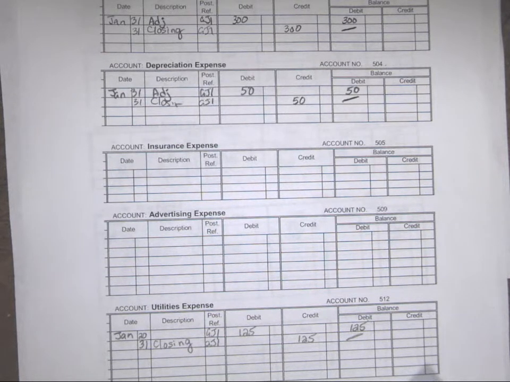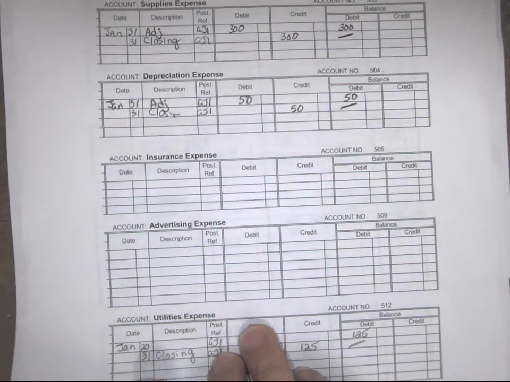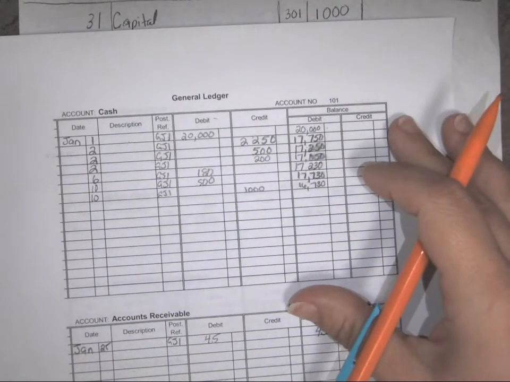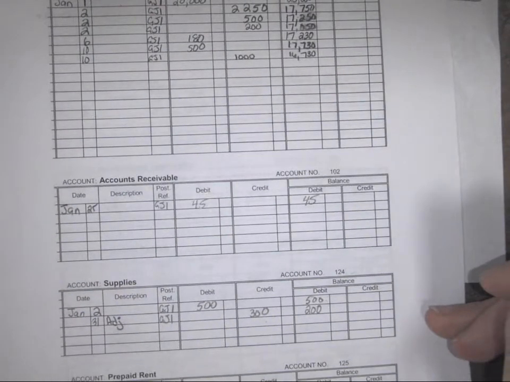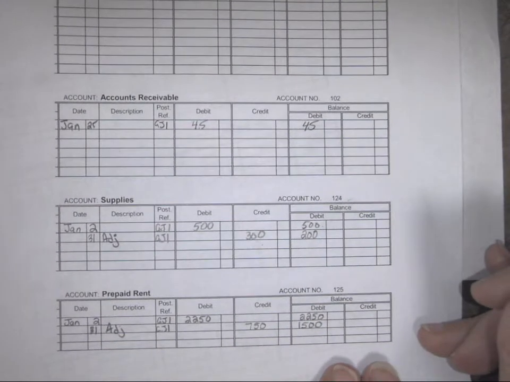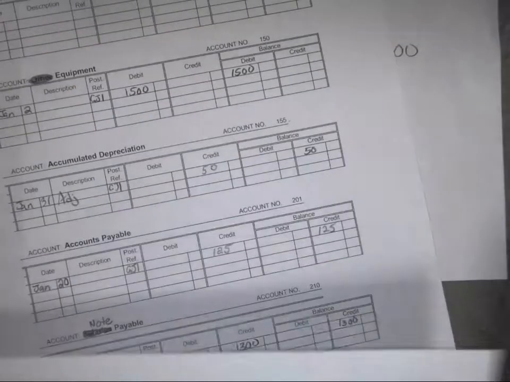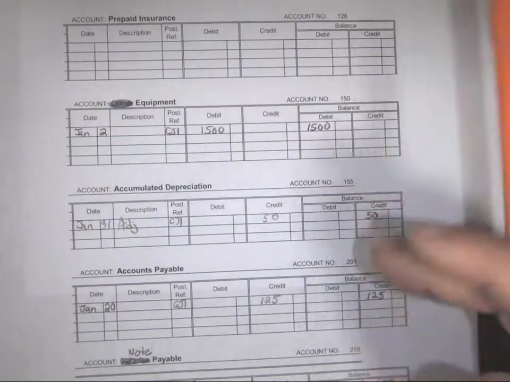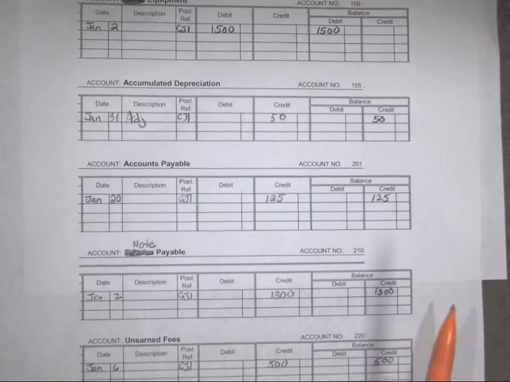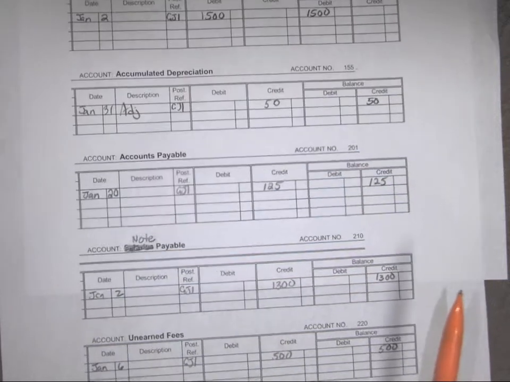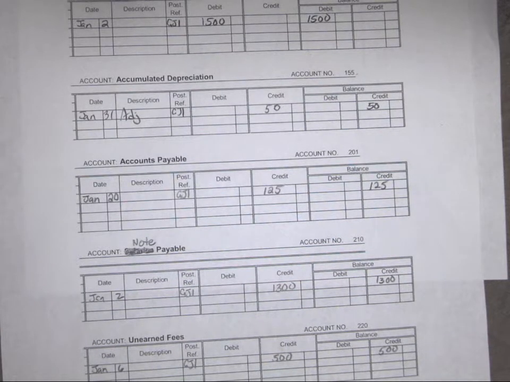permanent accounts. And so what I see with what accounts I have left, as you can see, I have my cash account left, I have my accounts receivable, I have my supplies, and I have my prepaid rent. I did not have any prepaid insurance, but I do have equipment, I have accumulated depreciation, I have accounts payable, I have notes payable, I have unearned fees, and then I'm going to have my capital account here.